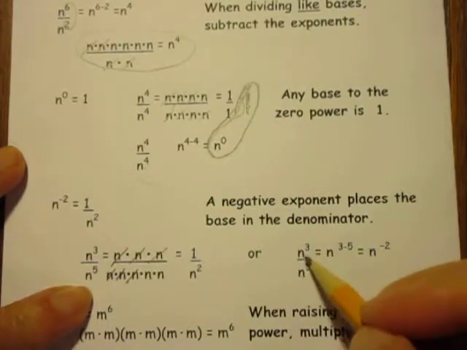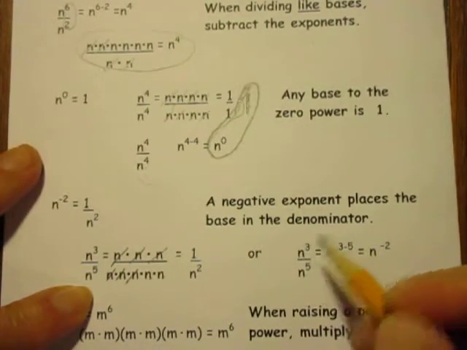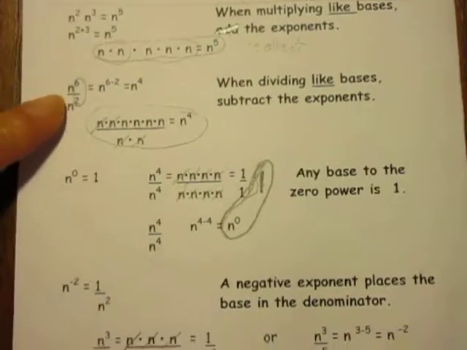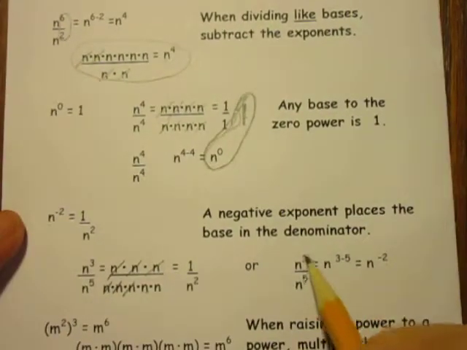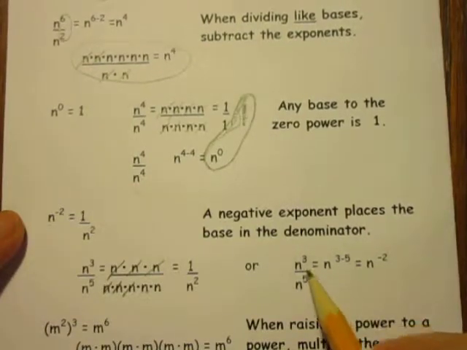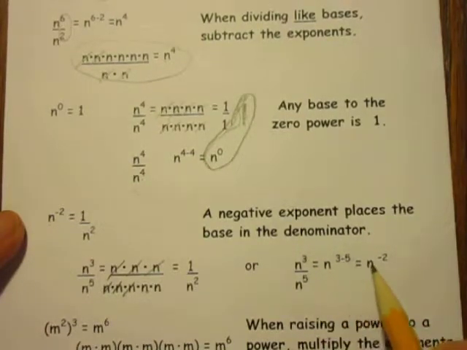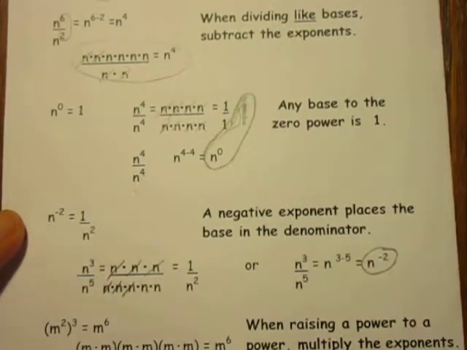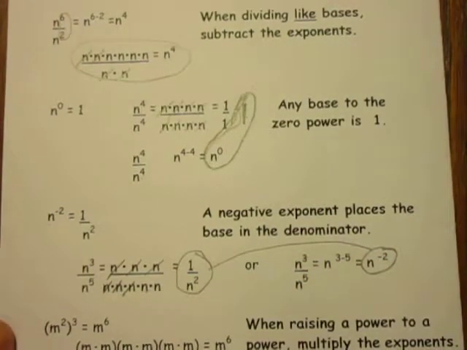Now I can take that same expression, n to the 3rd over n to the 5th, and apply the rule up here with dividing like bases, which means n to the 3rd over n to the 5th would be n to the 3 minus 5. I'd subtract my exponents, which would mean I'd have a negative 2 here. So it looks like I came up with two different solutions here, but really I'm just proving that these two expressions must be equal to each other.